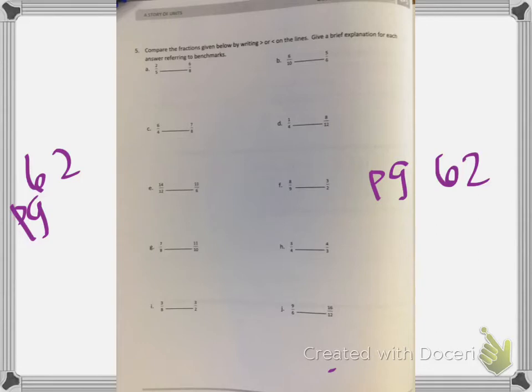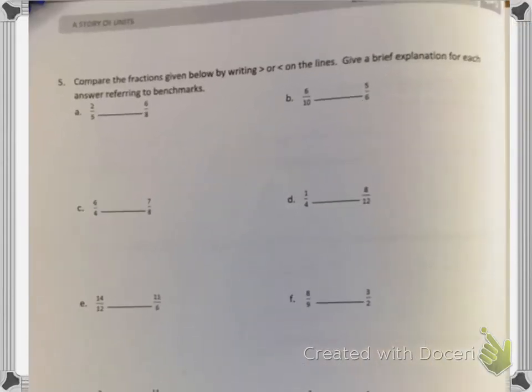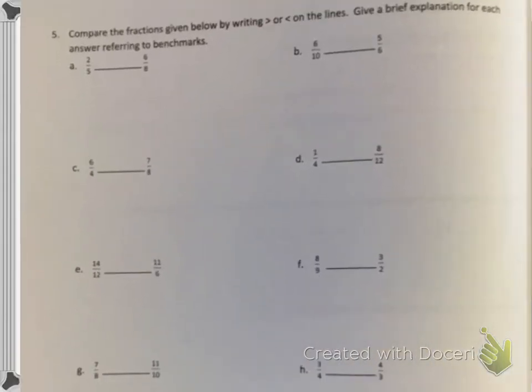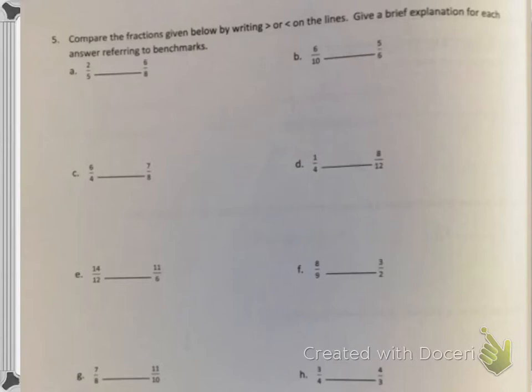The benchmark we are discussing is going to be revolving all the way from 0 to 2 whole. So this benchmark is going to focus primarily on knowing that our fractions are becoming improper fractions, or fractions greater than 1. And we're going to have to make some mixed numbers here.